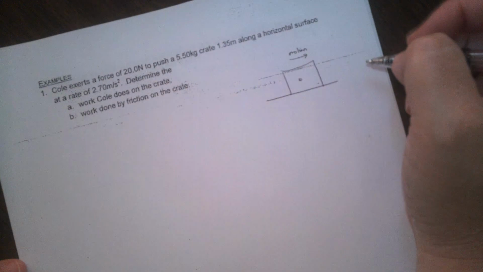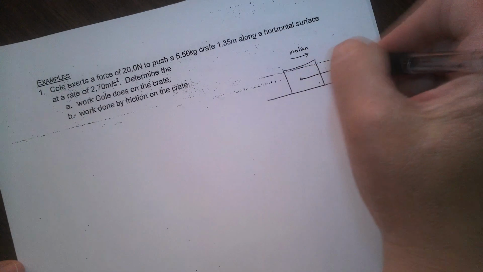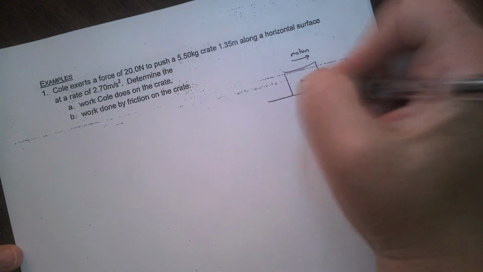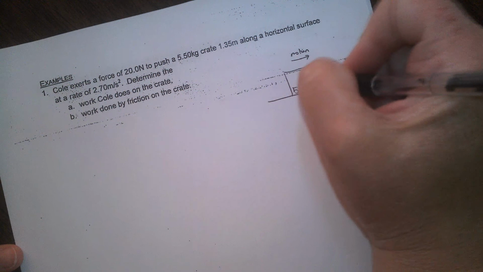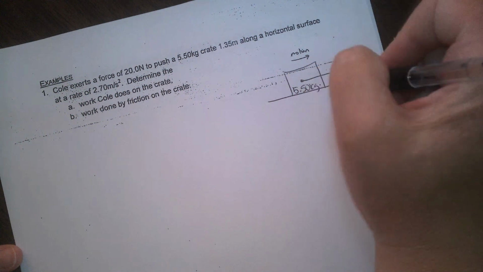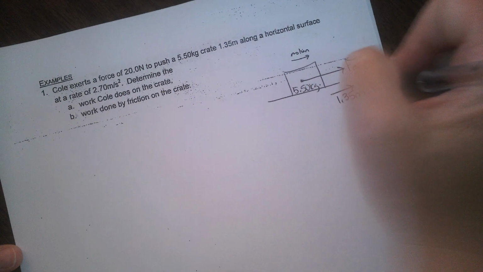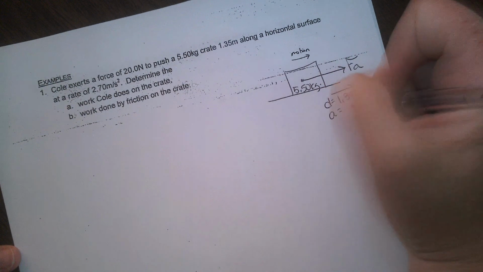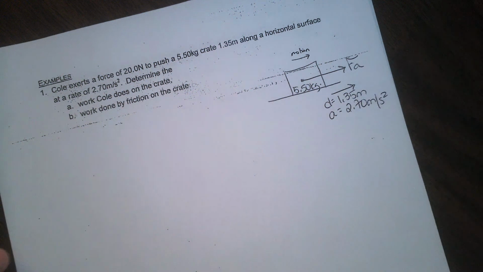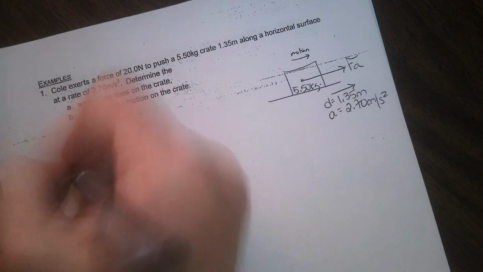So Cool exerts a force to push. So there's a force applied to a 5.50 kilogram crate at a distance of 1.35 meters, and the acceleration is equal to 2.7 meters per second squared. Okay, the first question asks the work Cool does on the crate.